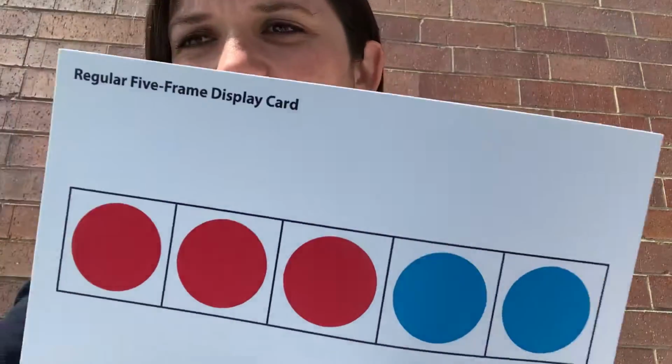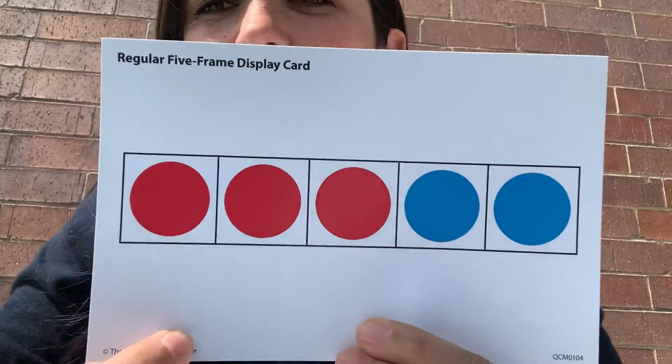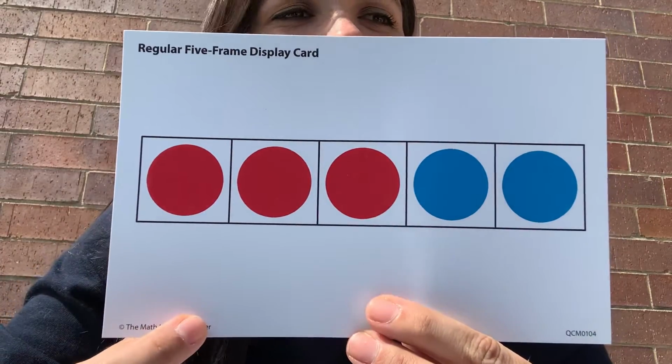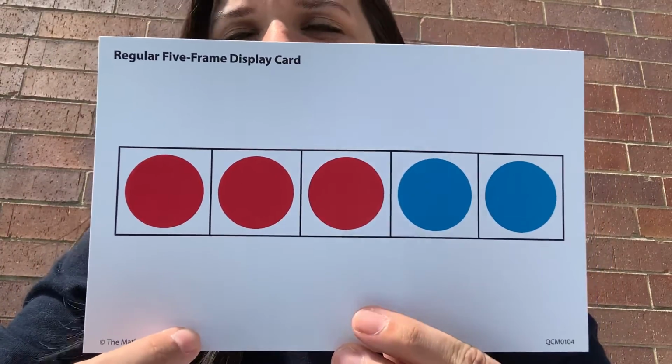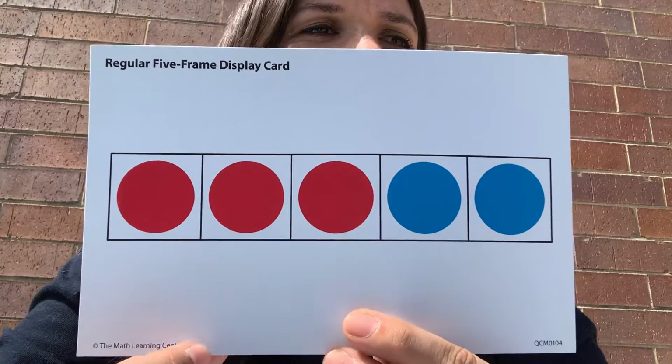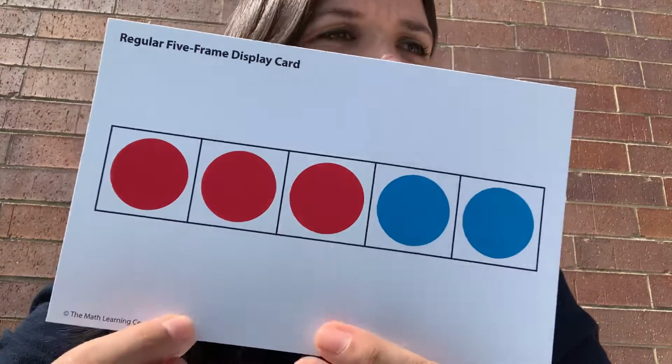So today I have some of these. Does anybody remember what these are called? If you remember, you can go ahead and say it out loud. But we have a 5-frame, and we are going to use these today to play a little activity. We're going to compare some things, okay?